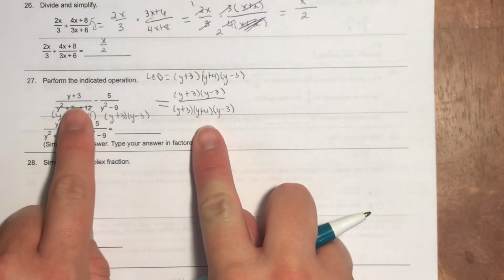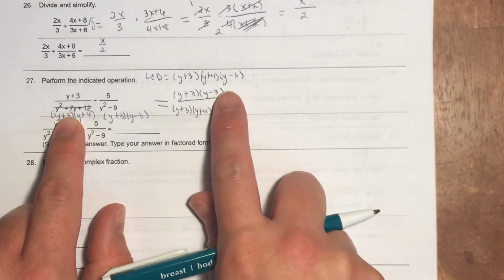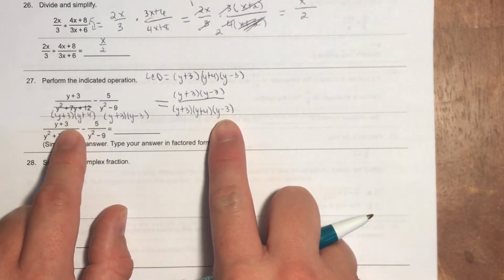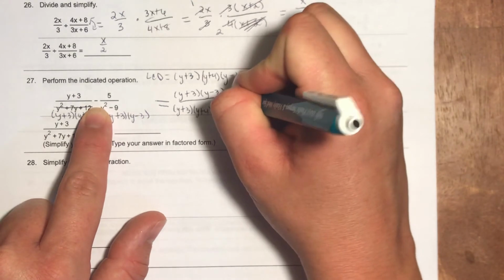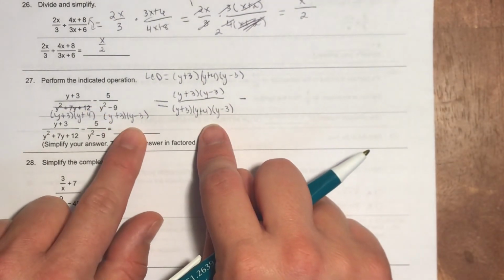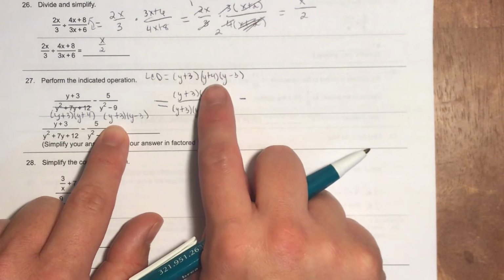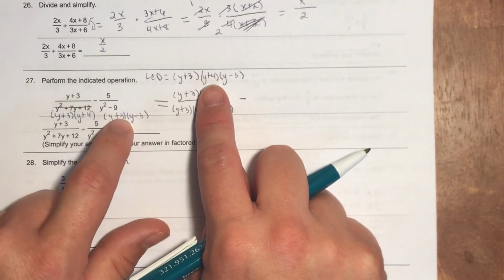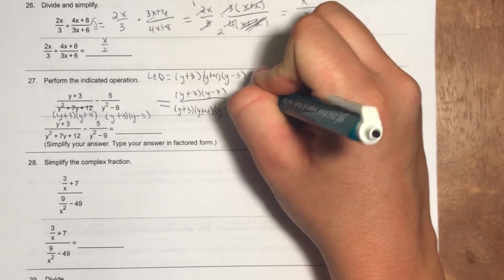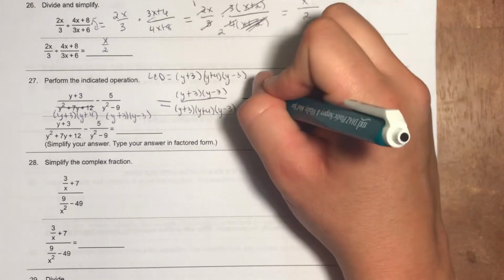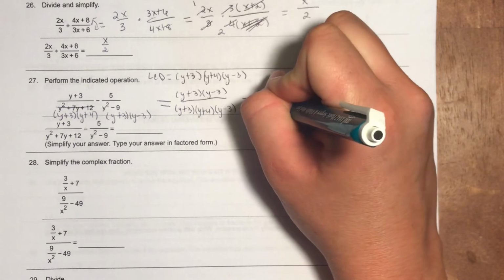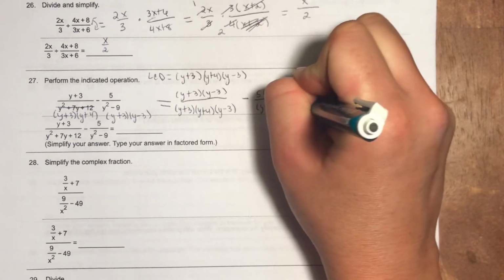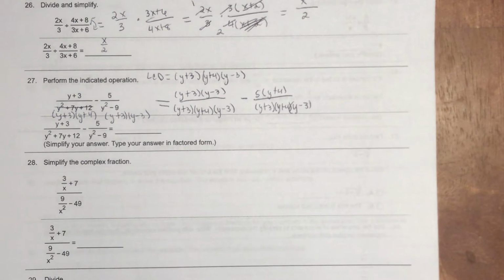Okay, see, this was the first expression, just with the y minus 3 over y minus 3 multiplied to it. Here's my minus. And now y plus 3, y minus 3 is the denominator. It's missing the y plus 4, so we'll multiply y plus 4 to the numerator and denominator. So 5 times y plus 4 over y plus 3, y plus 4, y minus 3. Okay, now that we have a common denominator, we can combine the numerators.